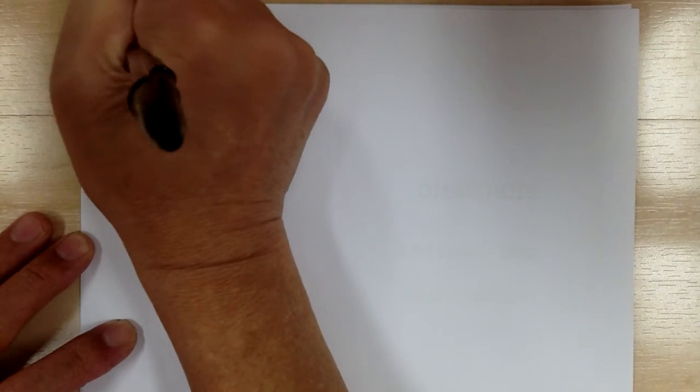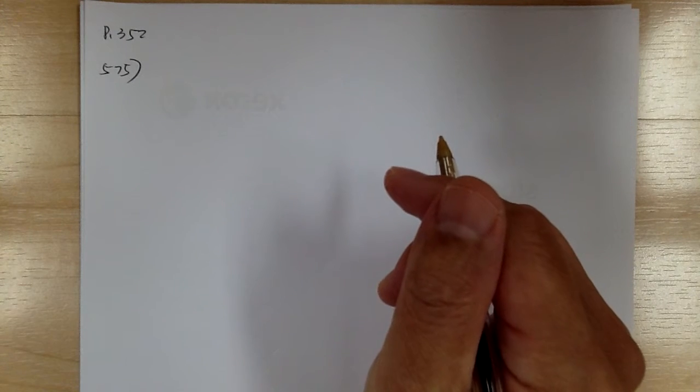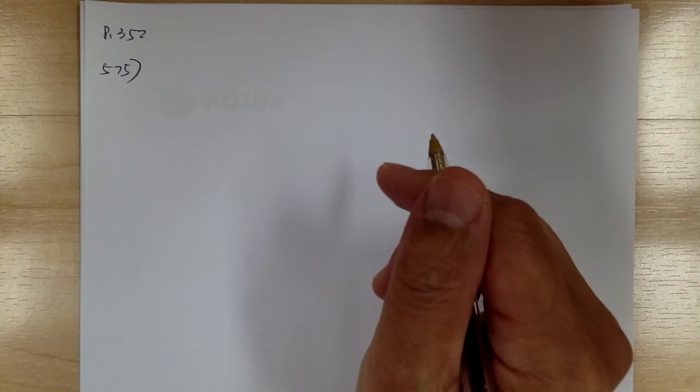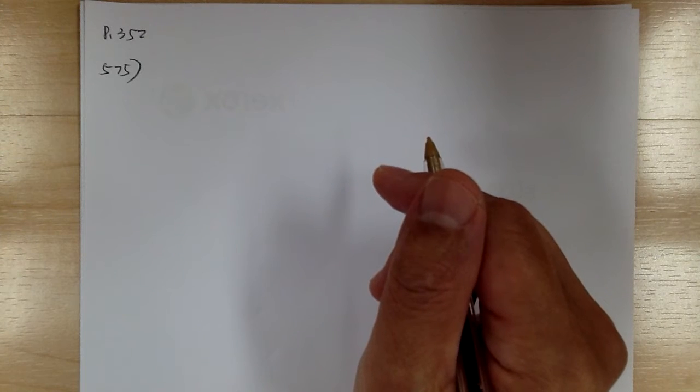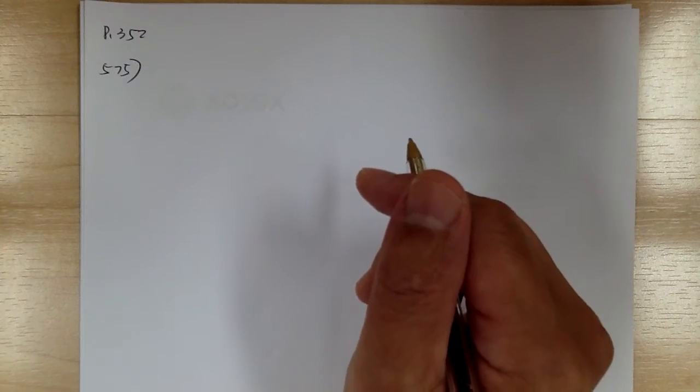Let's go to page 352 and let's do number 575. It says, show that among 4 points, no 3 of which are collinear in a plane, no 3 of which form a right triangle, there exists at least one obtuse triangle.